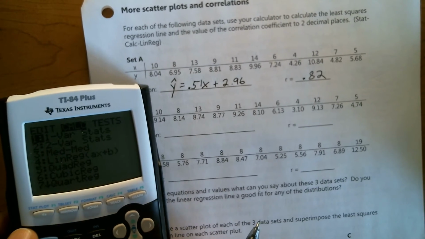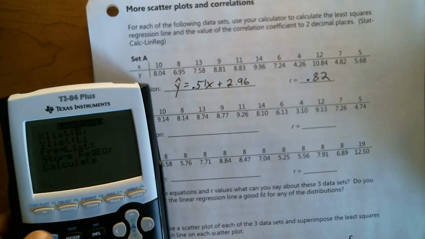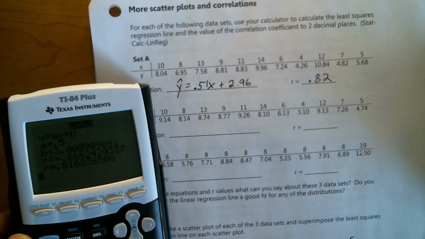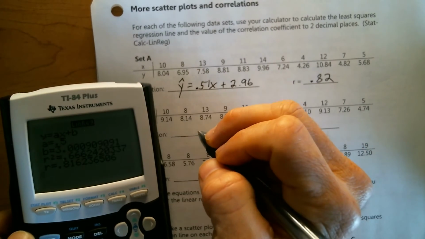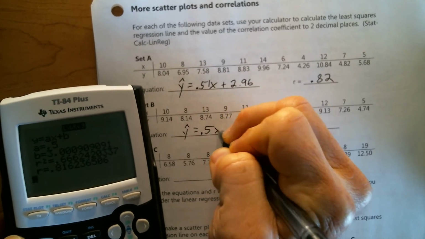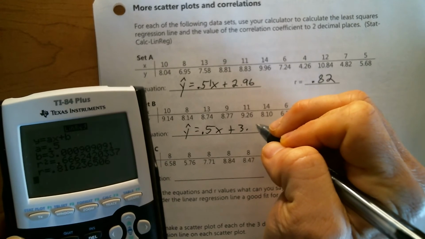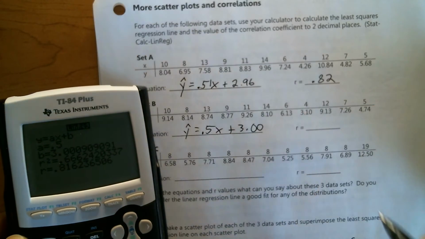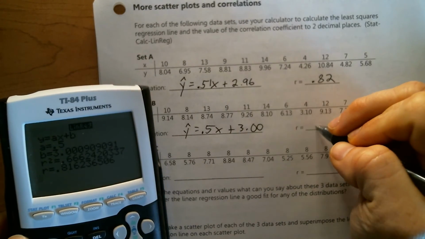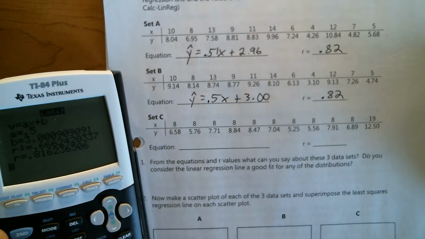Stat calc, linear regression. This time for me, it's in L3 and L4. And this time I'm ending up with a y hat of 0.5x plus 3.00 with a correlation of 0.82. All right, so same correlation and very similar equation.